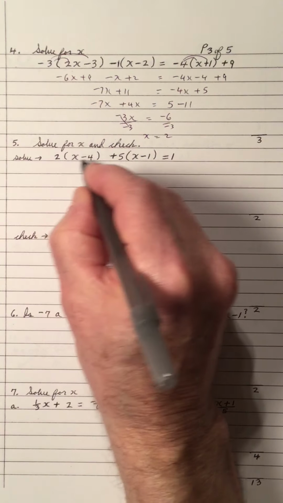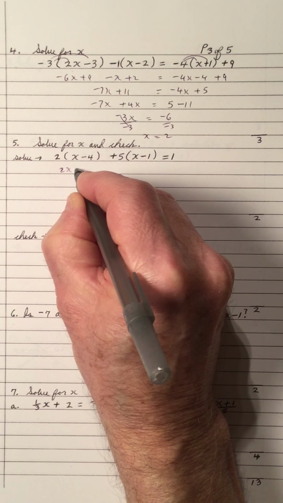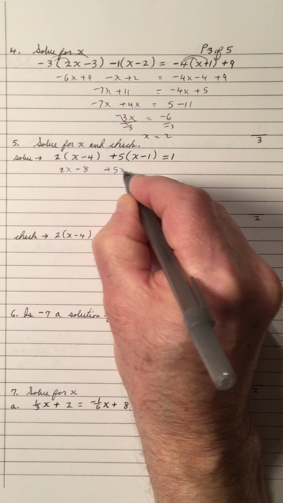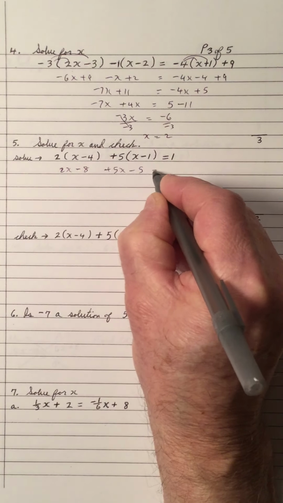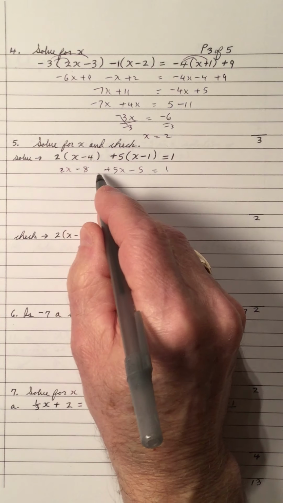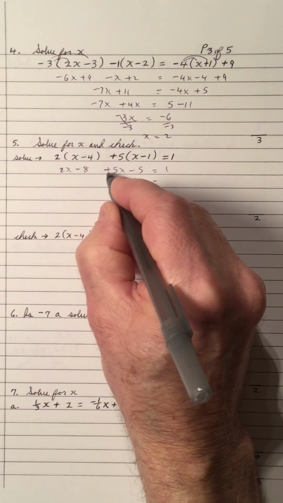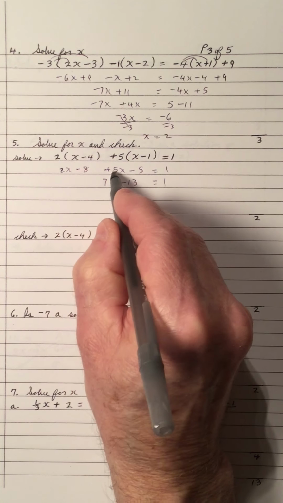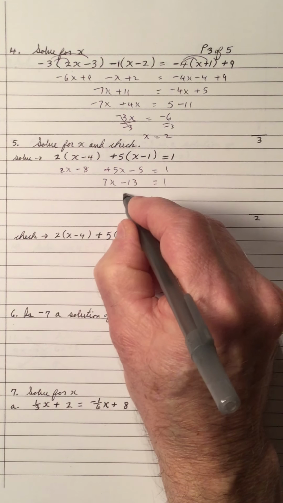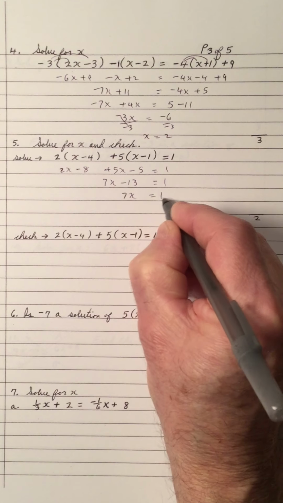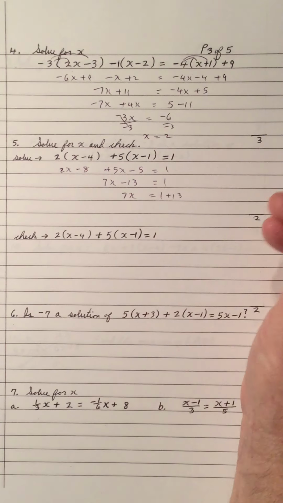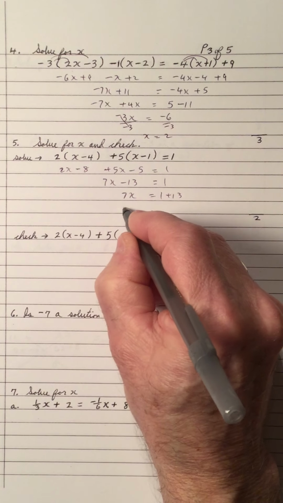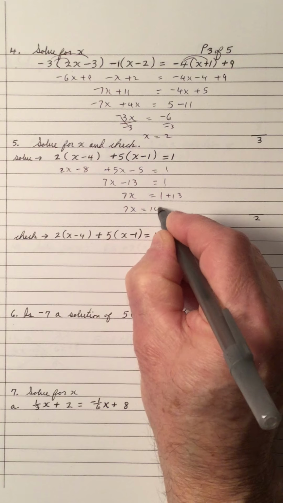So let's multiply 2 by x and 2 by negative 4. Let's multiply 5 by x, 5x, 5 by negative 1, negative 5. Done. Now let's simplify the left side. That gives me 7x minus 13. Add up the x's, add up the numbers. Now the 13 has to go to the right side because variables on the left, numbers on the right. And that gives me 7x equals 14.